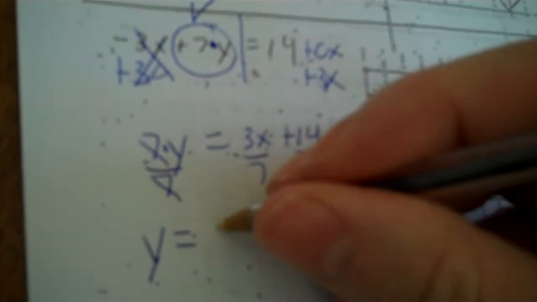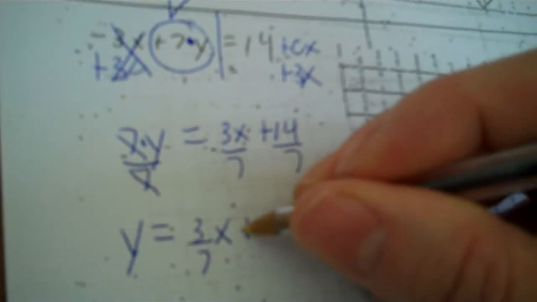Okay, so 3 divided by 7 is a decimal. So 3/7 x. 14 divided by 7 is 2. Okay, so that's m, that's b. So the slope is 3/7, and the y-intercept is 2. Okay, so you go up 2, and then up 3, forward 7. Can't do it again, I don't have enough room.